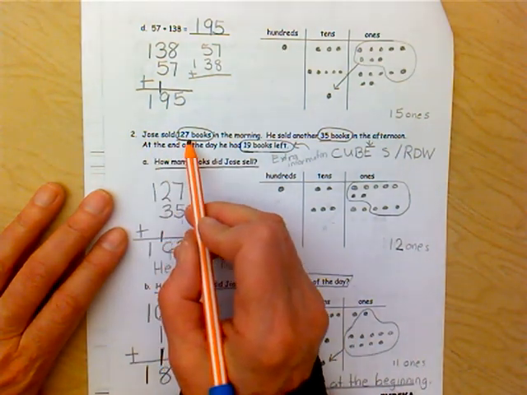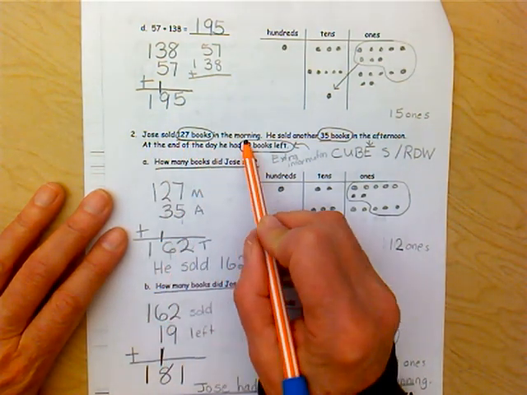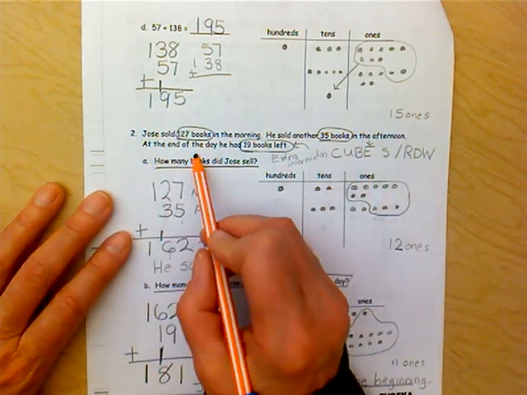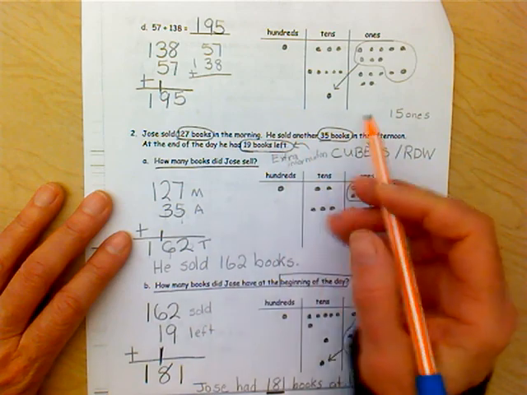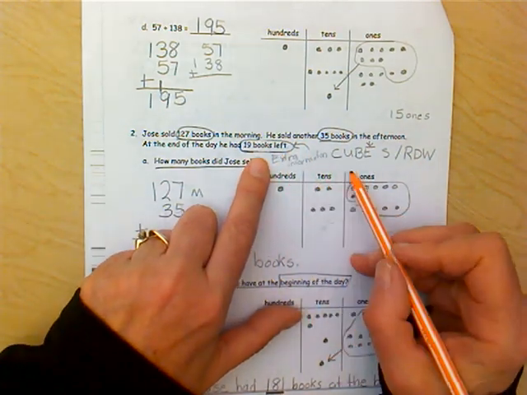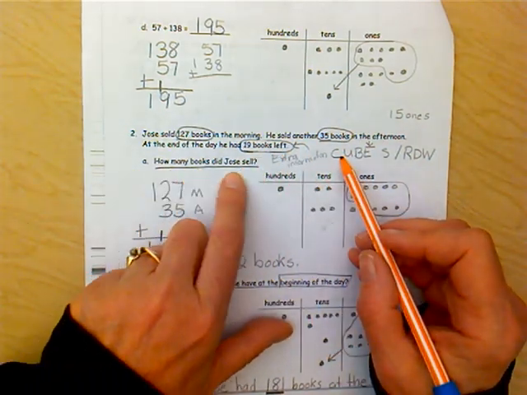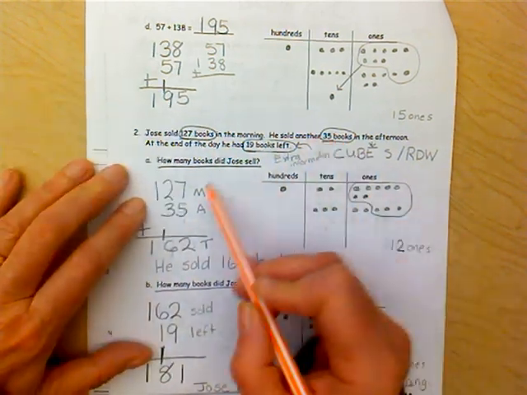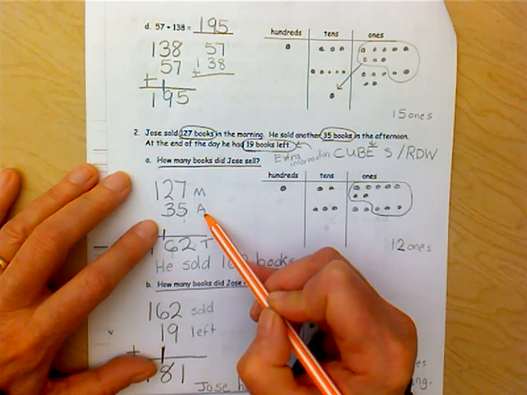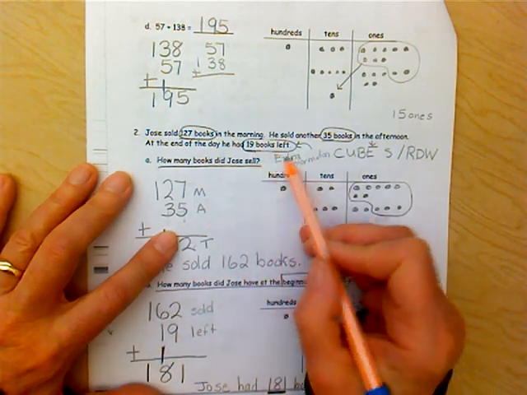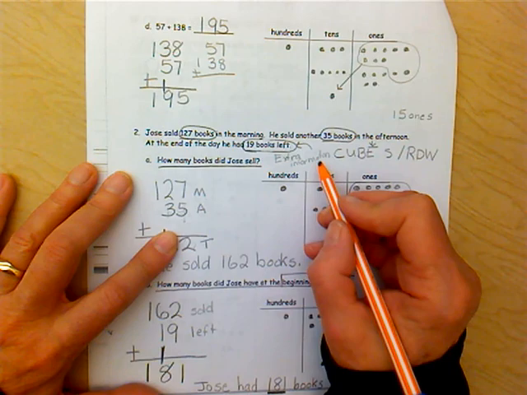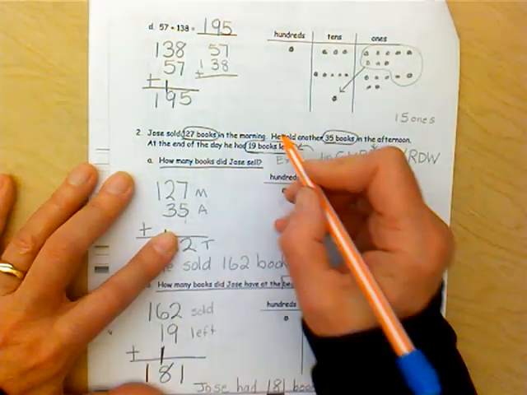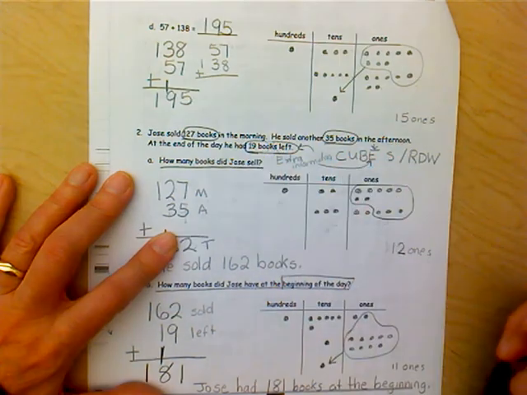So we had Jose, who sold 127 books in the morning, and he sold 35 in the afternoon. At the end of the day, he had 19 books left. So you probably noticed that since we're trying to find out how many books he sold, I really only need these 2 numbers for the first part. This is how many he sold in the morning. This is how many he sold in the afternoon. So 19 becomes extra information that I don't need right now. So I'm going to ignore 19 and put a little X through that because right now I don't need it.